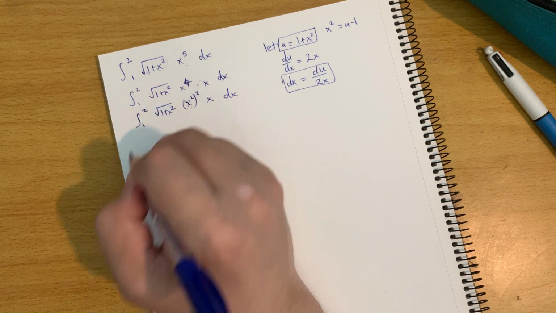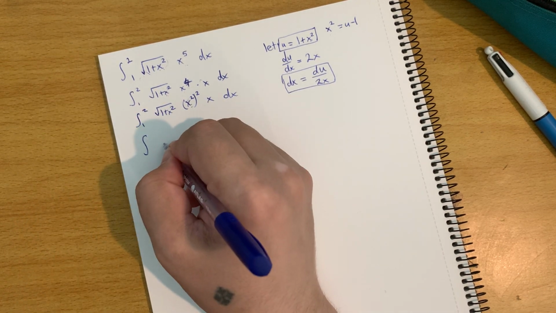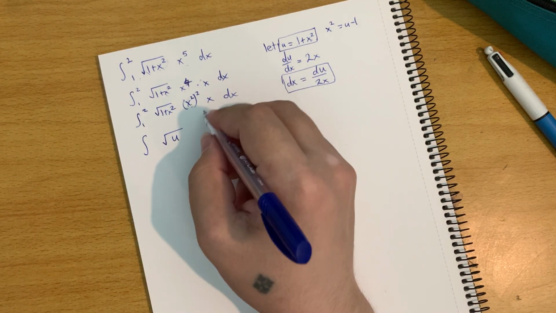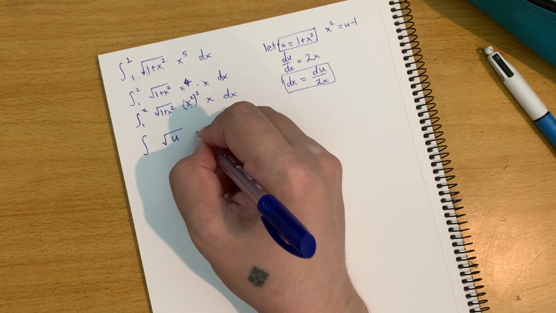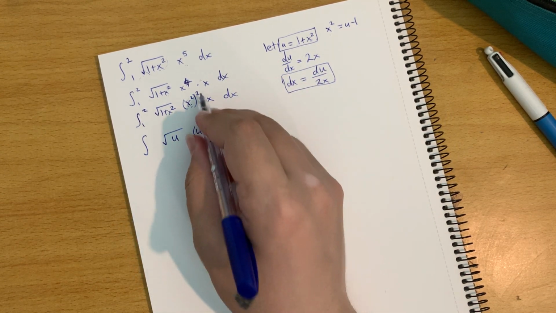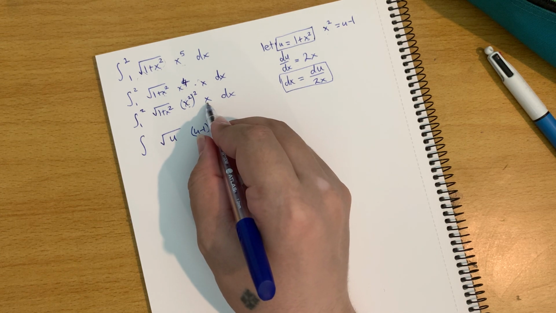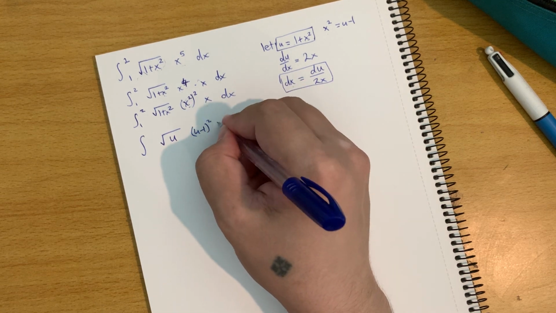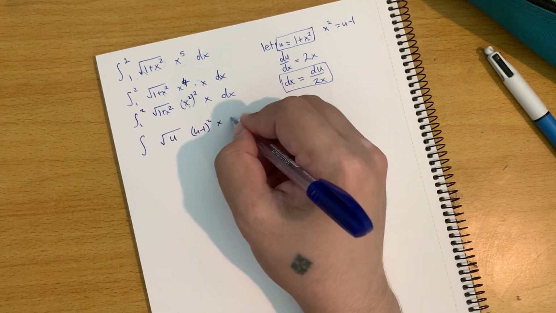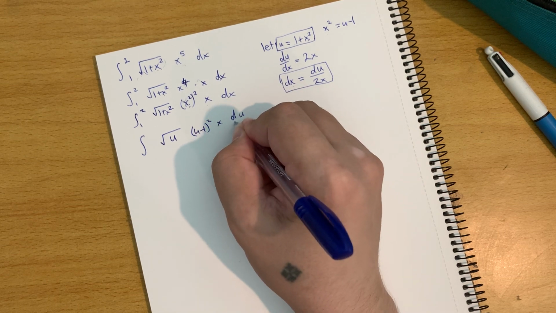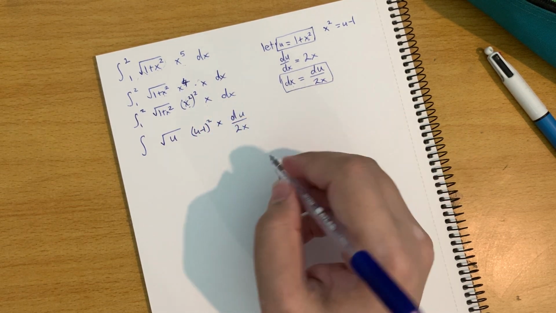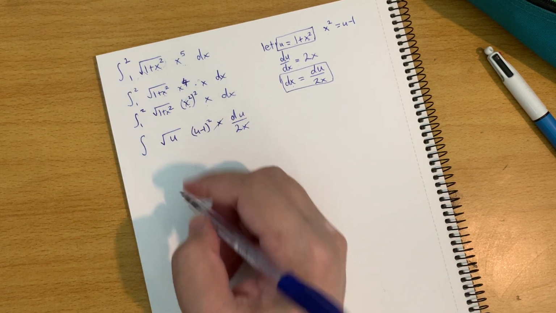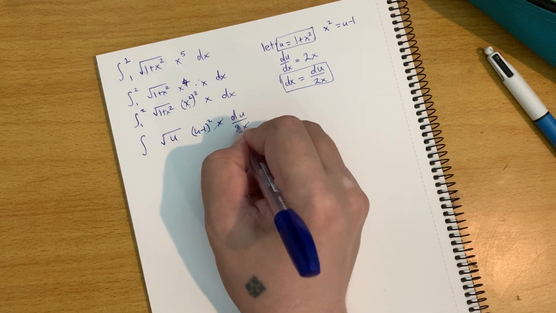Integral from 1 to 2. Now I have the integral from the square root of u. This x squared is u minus 1 squared, and this dx, I'm going to leave this x for a moment, and I'm going to put this dx equal to du over 2x. Now I'm going to cancel this x with this x, and I'm left with a half. I'm going to put this half at the front.